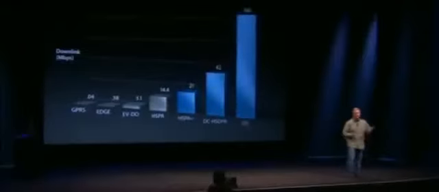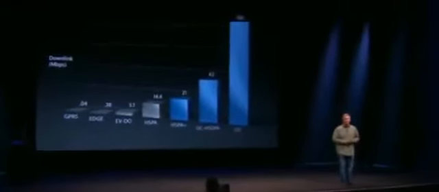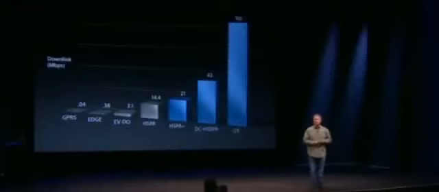We've built in GPRS, Edge, EVDO, HSPA, making it a great 3G world phone, just like the iPhone 4S. But to that, we've added HSPA+, dual carrier HSDPA, and yes, LTE. So LTE gives you a theoretical maximum downlink of up to 100 megabits per second, and it just screams. So how do they do this?